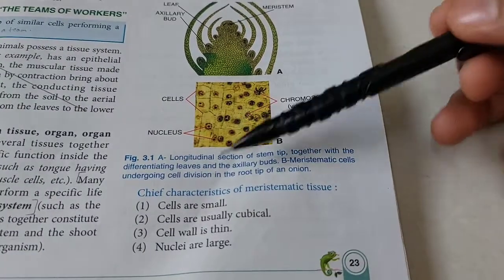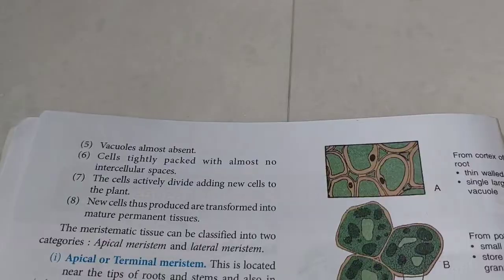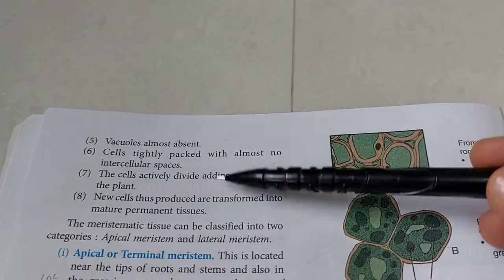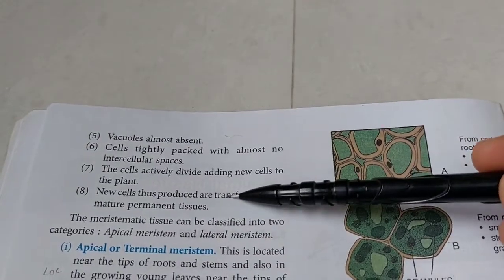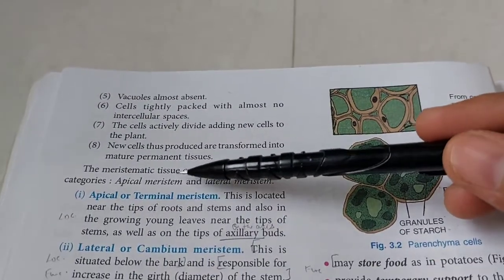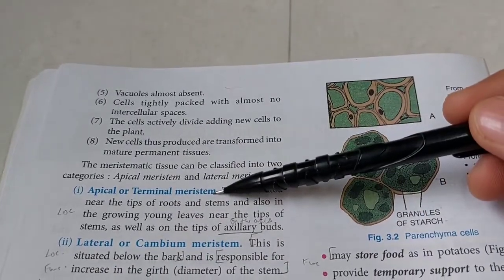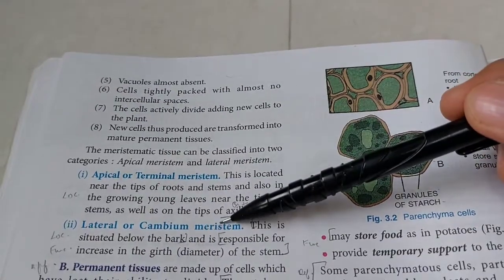The nuclei are large, but the cells are comparatively smaller, cubical in shape, and the cell wall is thin. Vacuoles are almost absent, and they divide and produce more meristematic tissue or permanent tissue. Now, if they are found at the apex, that is the tips, they are called apical or terminal meristem. And if they are found at the periphery, they are called lateral or cambium meristem.